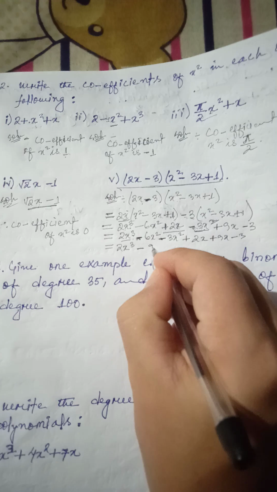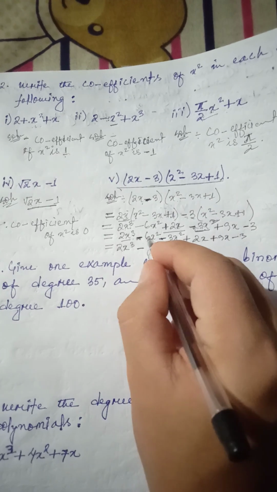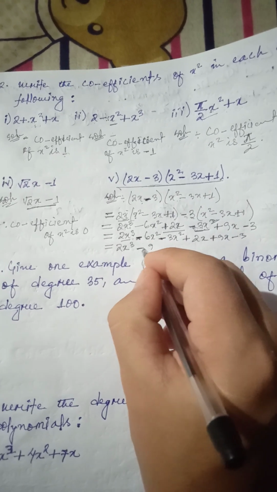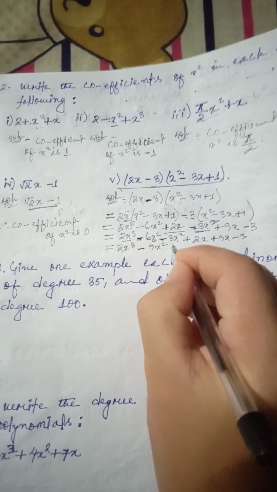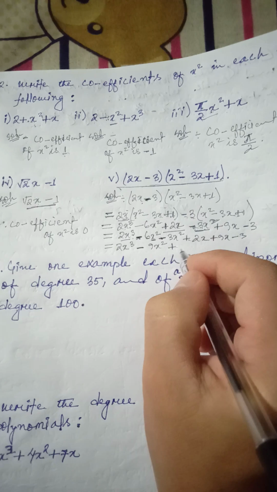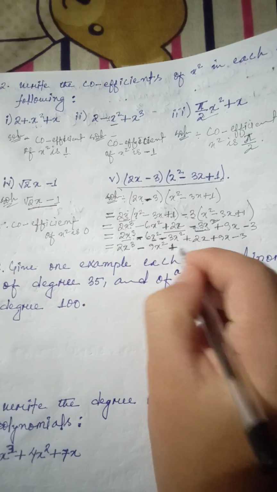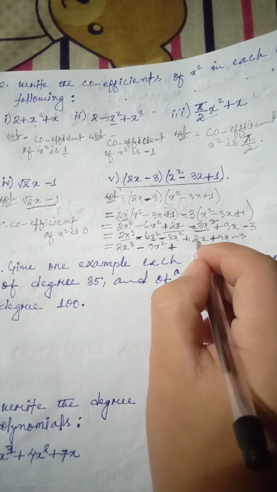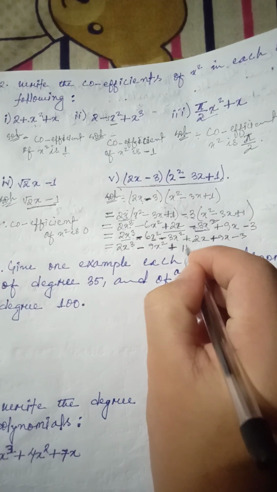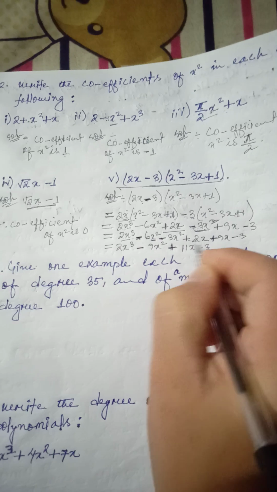6 plus 3 is 9. And we have to take the sign which is just before the greater number. That is minus. What is this? That is x squared. Then plus into plus will give you plus 2x plus 9. That is 2x plus 9x, which will give you 11x minus 3.